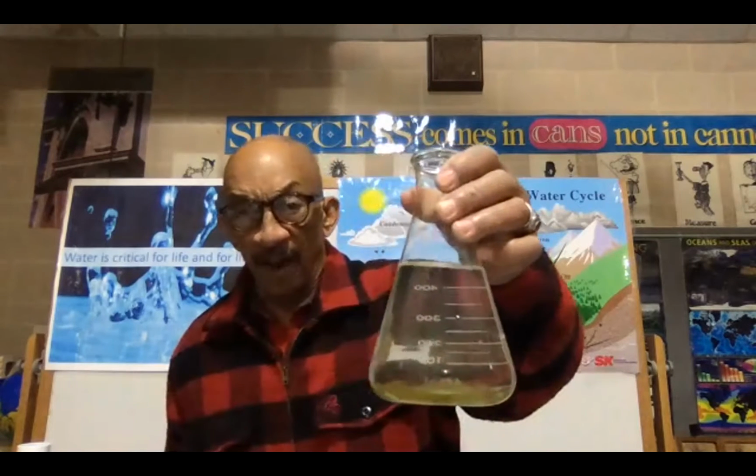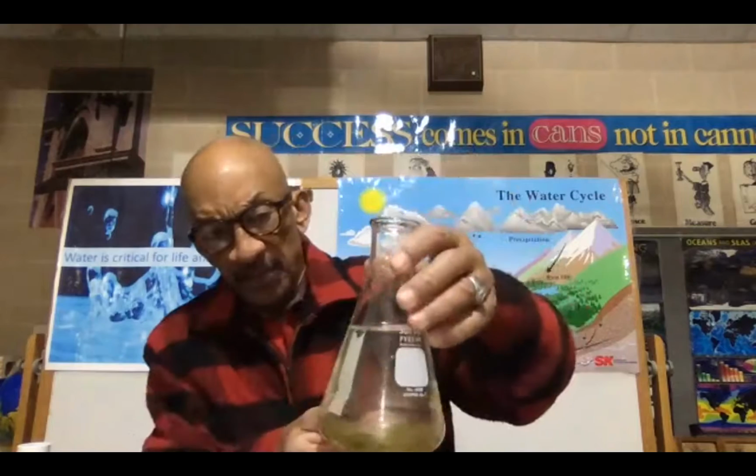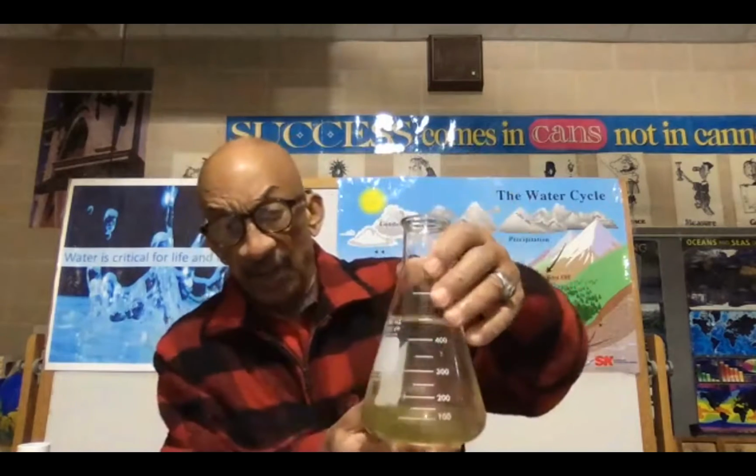Now, I have some water samples here that I want to show you. In fact, she showed you our pond. Now, that water in the pond is not going to look as clear as the water that I was drinking. In fact, this is a sample of the water from the pond. It's in a scientific container called a flask.